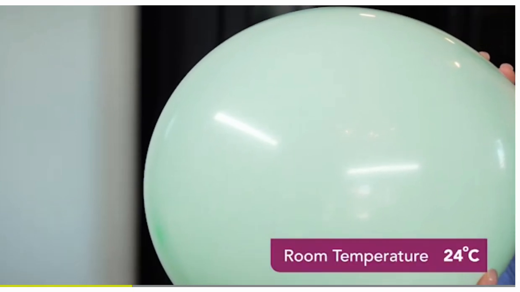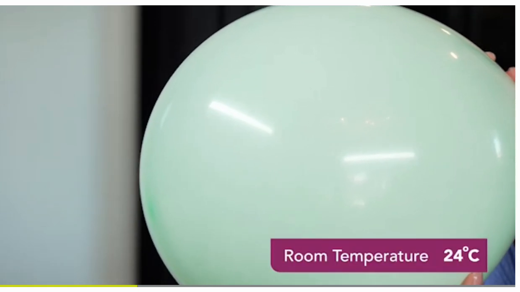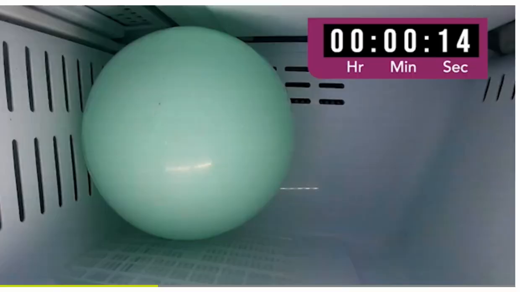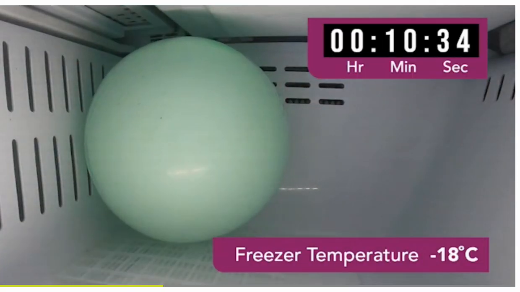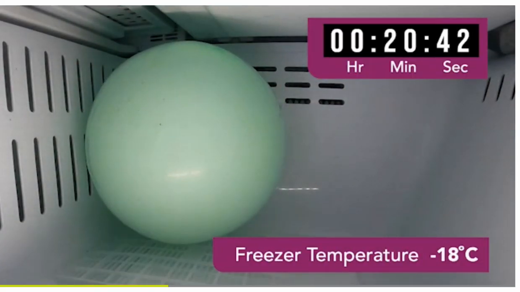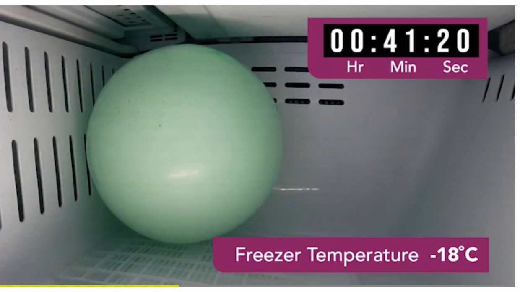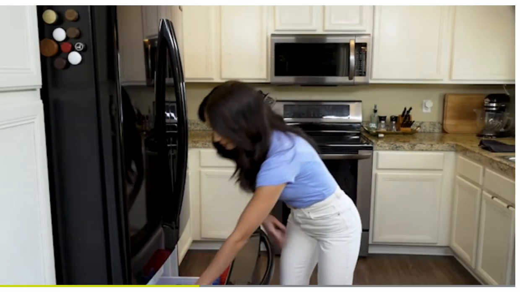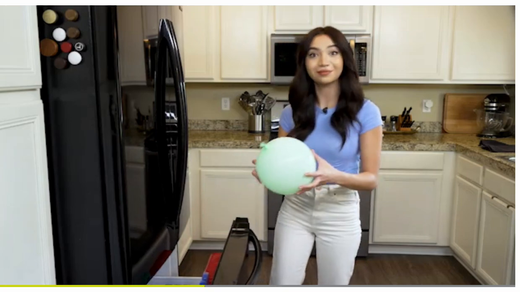So right now, the balloon is approximately 24 degrees Celsius, which is the temperature here in the kitchen. Now that the balloon is in the freezer, we'll watch over a period of time to see what happens. The temperature of the freezer sits at negative 18 degrees Celsius. What happens when I leave the balloon here for an hour? Okay, it's been about 1 hour. The balloon is much smaller.